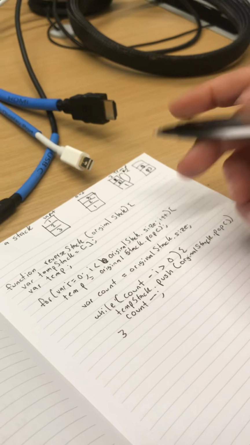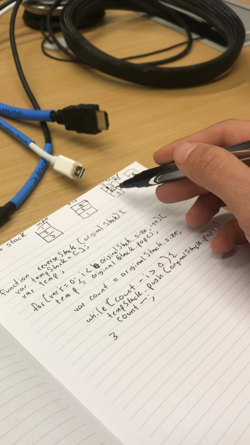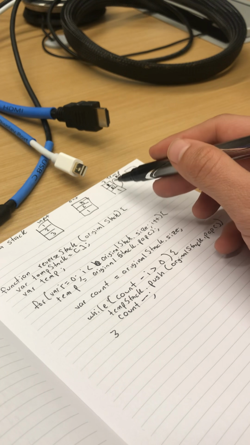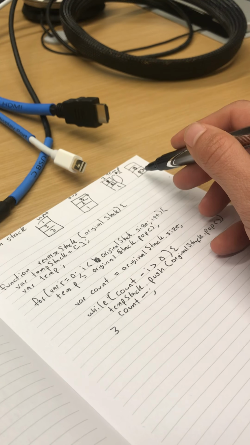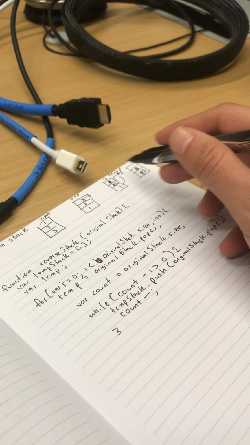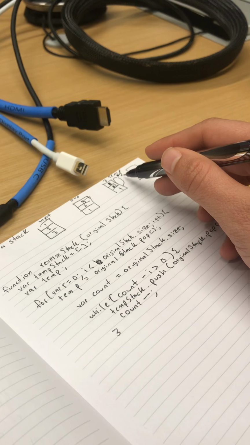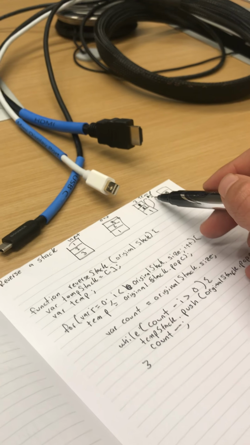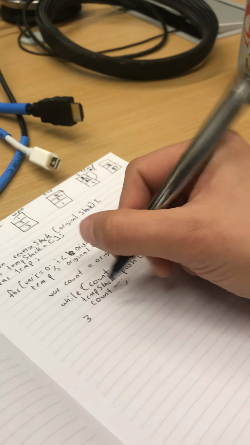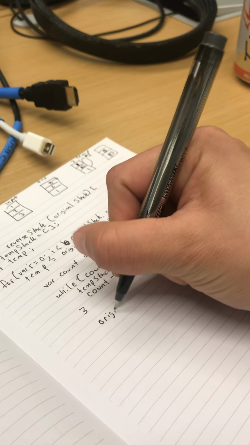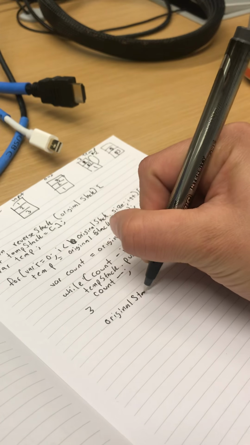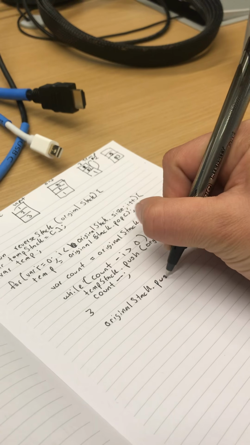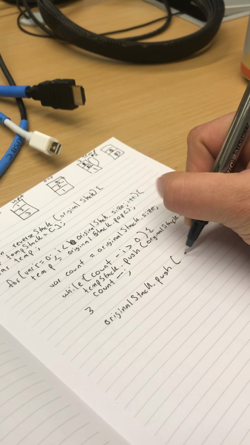Eventually we're going to move all those elements from here to there, and now we want to move all those elements back. But before we do that, we want to push that temp variable into our original stack. So we're going to get our original stack, and we're going to push our temp.